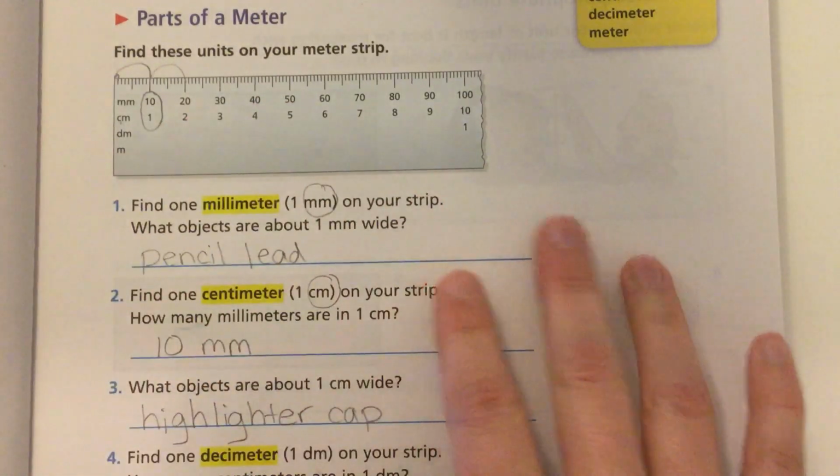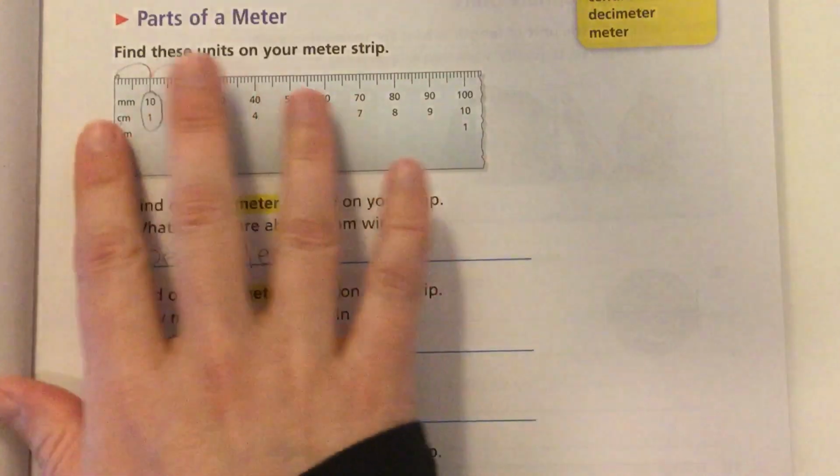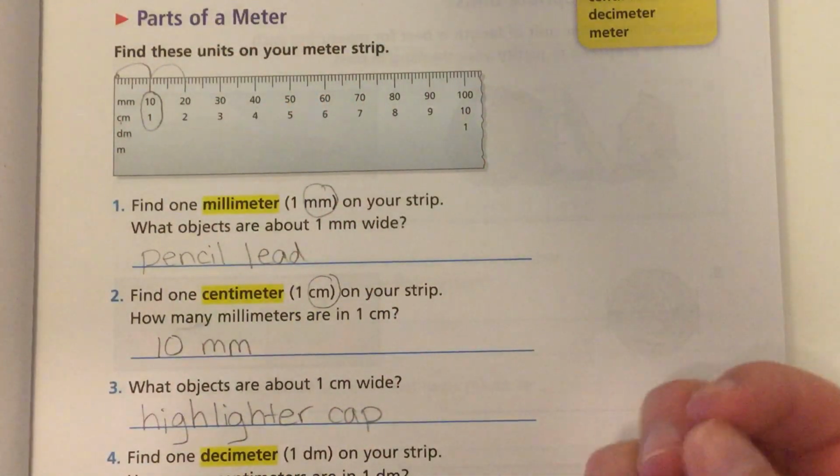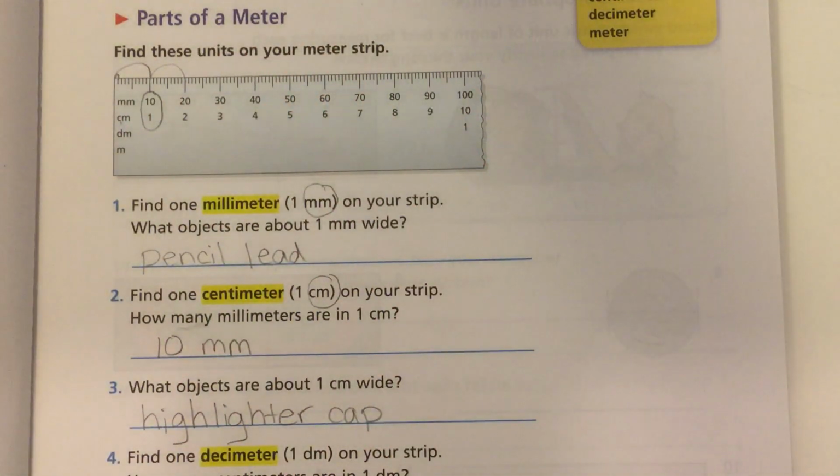If you have your book, I really want you to open it up and play around with this a little bit, just so you can get an idea of exactly what a centimeter looks like.